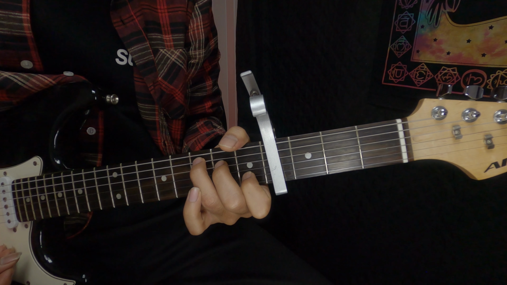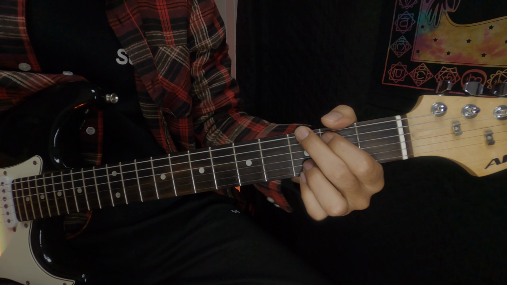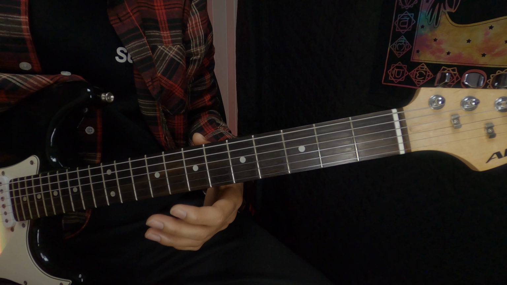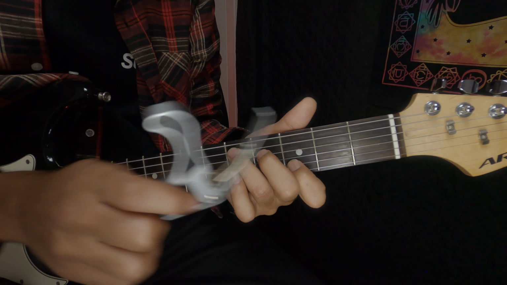So you see, this will go with all your open chord shapes like C, G, D, E, A, with everyone. So this is the function of a capo, to transpose the key without changing the chord shape.